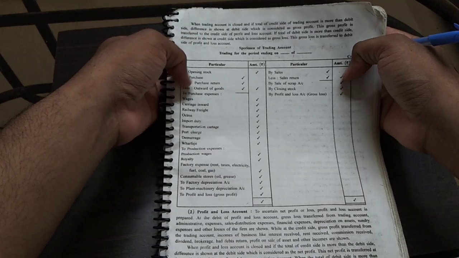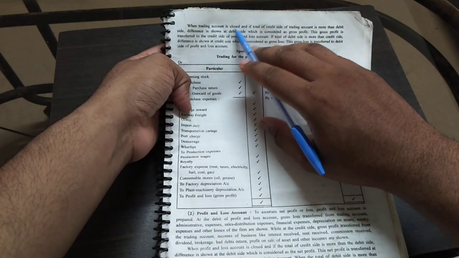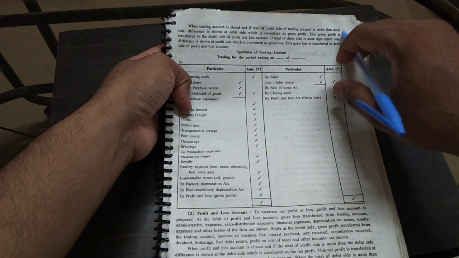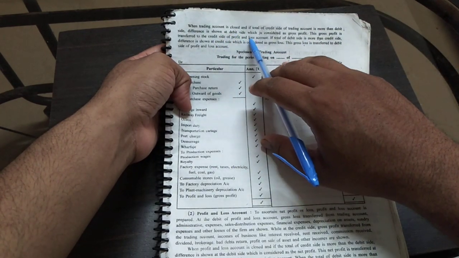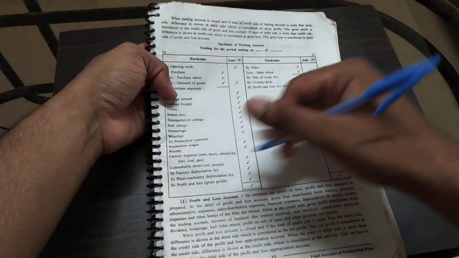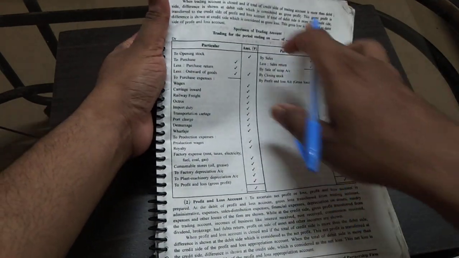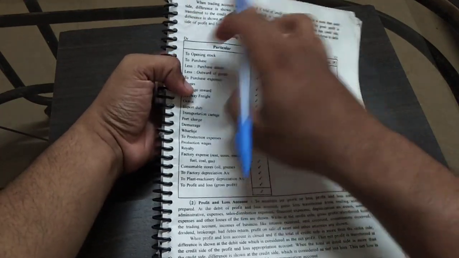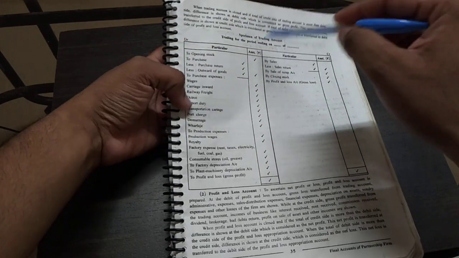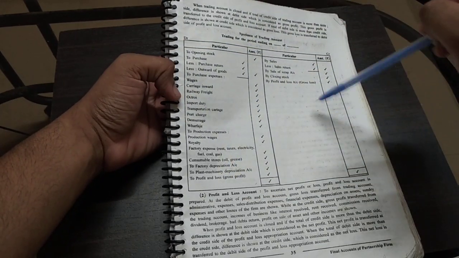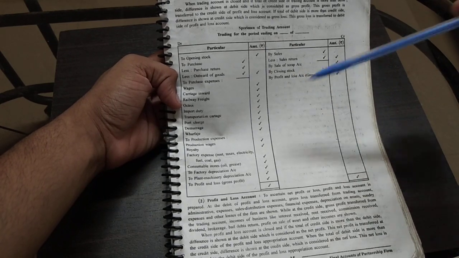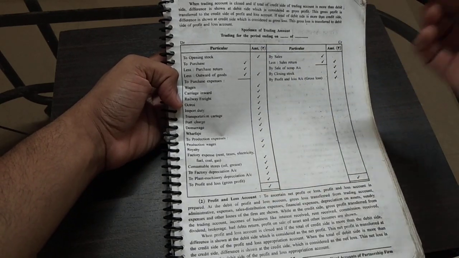Now we are going to see over here that when the trading account is closed, if the total of the credit side of the trading account is more than the debit side, the difference is shown on the debit side, which is considered as the gross profit. That I will explain to you in this statement only. No need to worry, we'll not waste time in this. I'm just going to explain it here, then I'll show how gross loss or gross profit occurs, right?